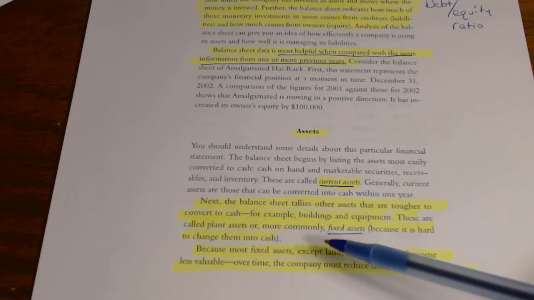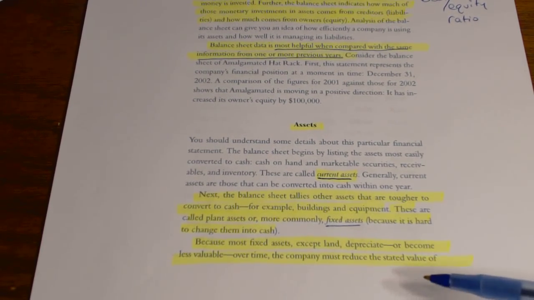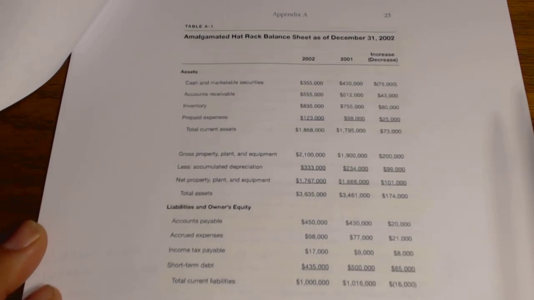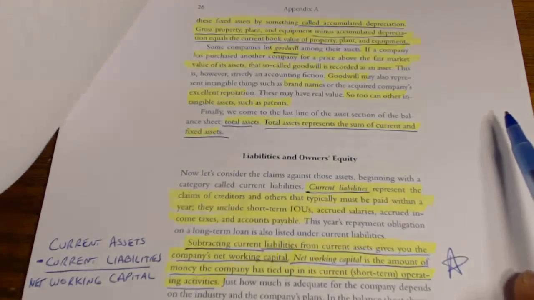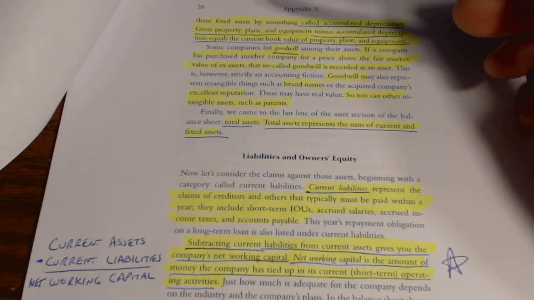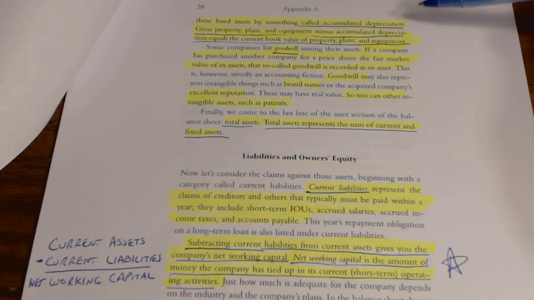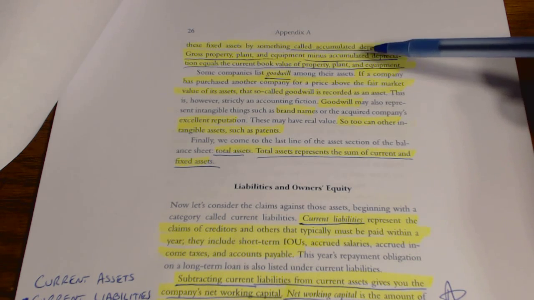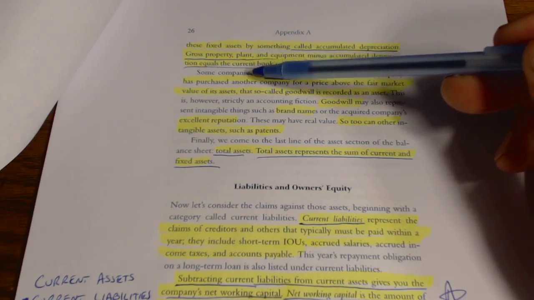And it says because most assets except land depreciate, there's also something called accumulated depreciation. Here's showing the balance sheet of this company called Amalgamated. This is on page 25. We'll get back to that. But basically, it says these assets depreciate. It's called an account called accumulated depreciation. Gross property, plant, and equipment minus accumulated depreciation equals the current book value.